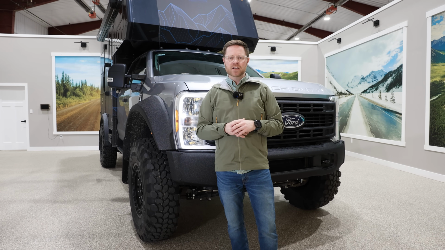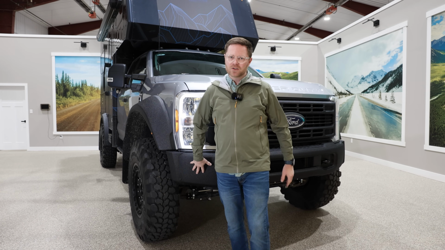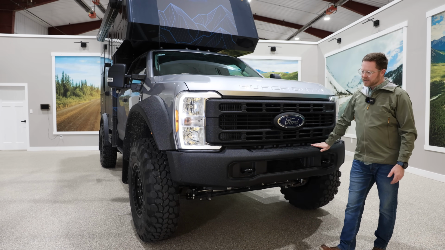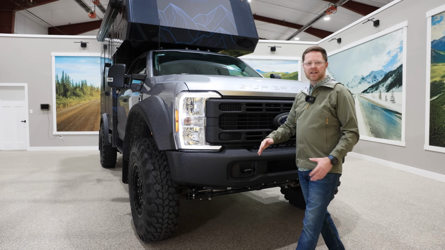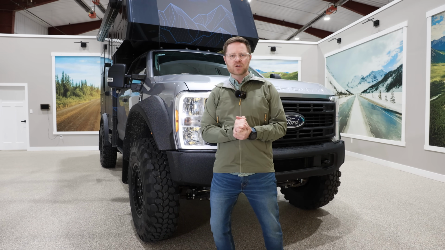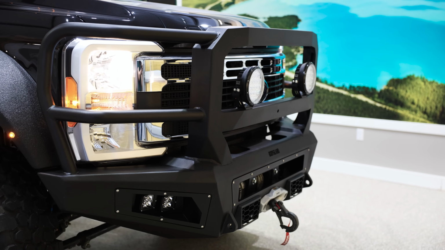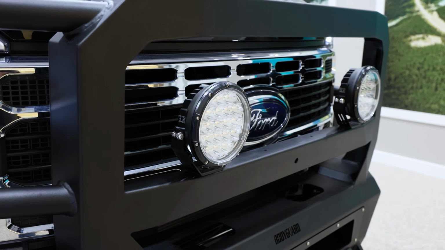Now, one of the things we want to talk about is a little bit on the front end. On this particular build, you're going to see that we've just got a basic front end. That is a choice by the client. But in our previous walkthrough, you'll have seen where we have the Bodyguard off-road bumper.